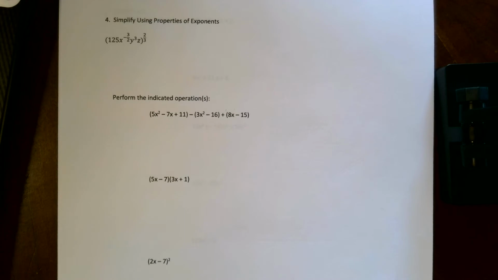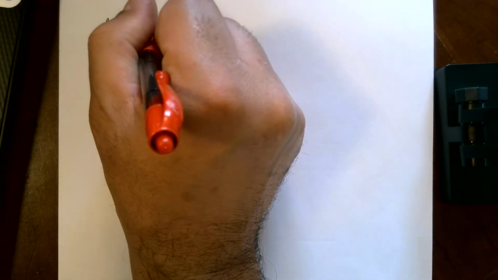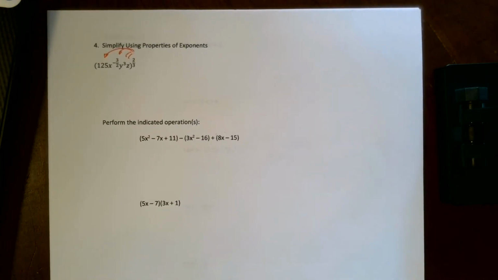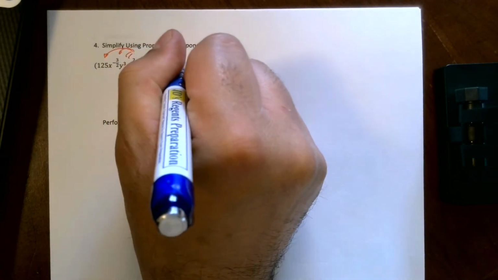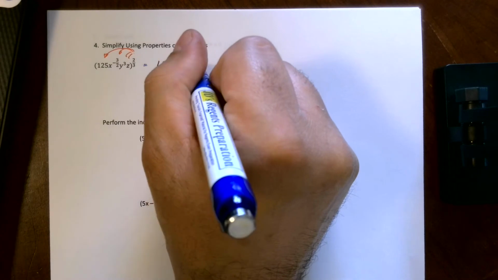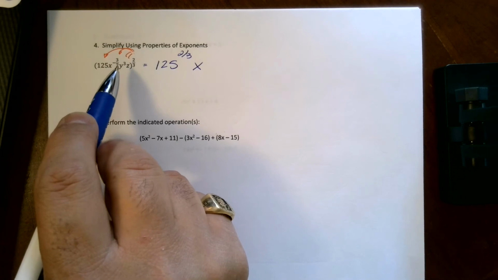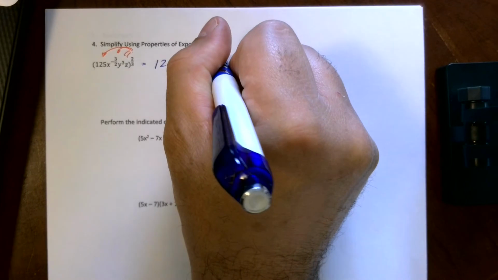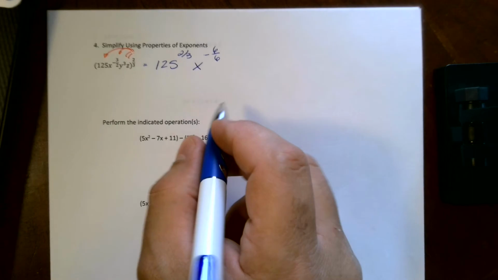In this next problem, it says simplify using properties of exponents. So they're fractional exponents, but it doesn't really make a difference. We want to take our exponent from the outside and multiply it to the exponents on the inside. So it looks like I'm going to have 125 to the 2/3, x to the, this is a negative 3 over 2 times 2 over 3. I multiply straight across. 2 times 3 and 3 times 2 gives me 6 over 6.